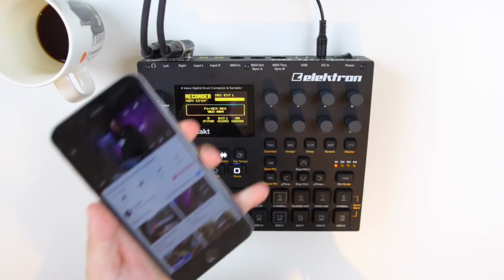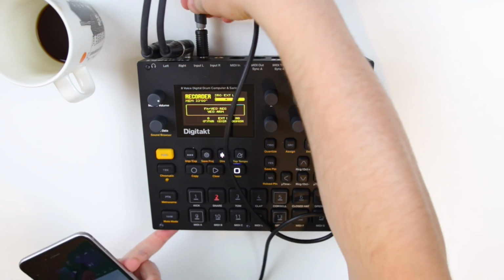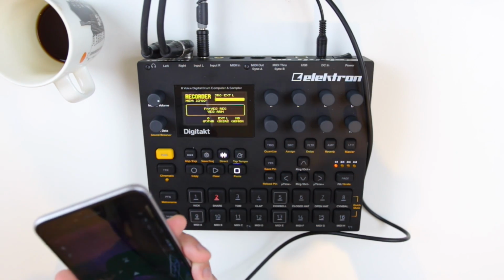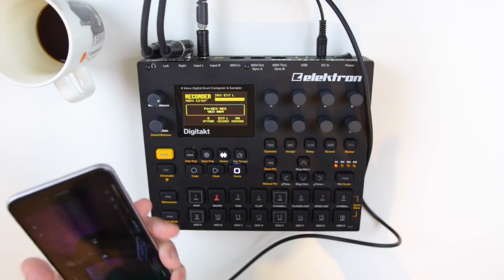Now I thought it would be funny to record something from my smartphone, so here we have it. And we'll plug it into the left input here as well. Then on the phone here I have some pulse width modulation, quite literally I think.